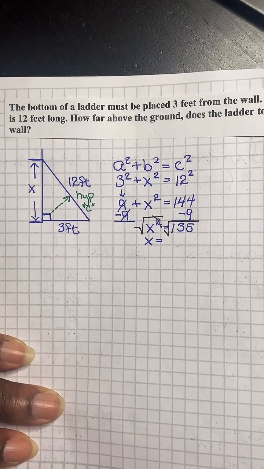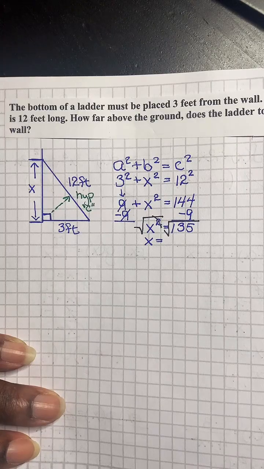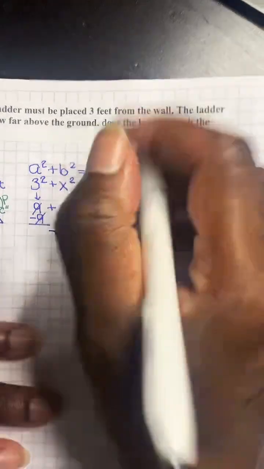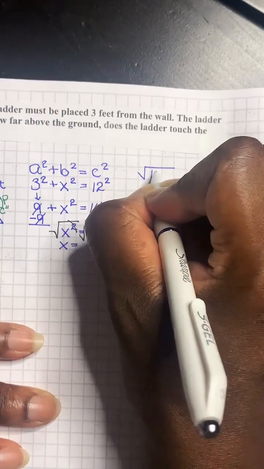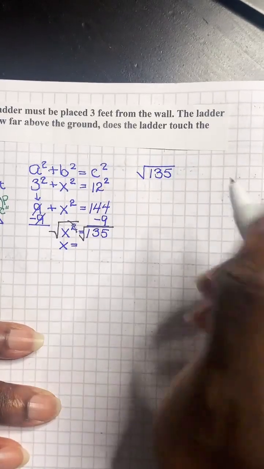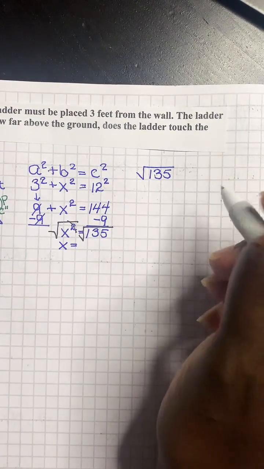But I think 135 can't be broken down. I think that's prime, if I'm not mistaken. No, it's not. It can be divisible. So let me slide over. I had to think for a second. We can break down the square root of 135 into a perfect prime combination. Okay, you're probably thinking, oh, we're done.